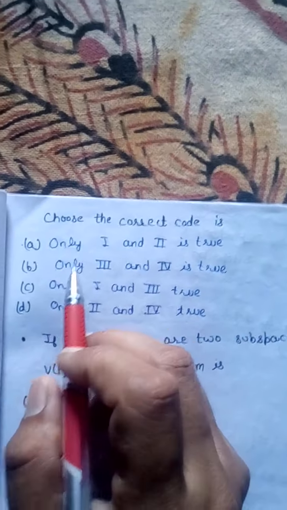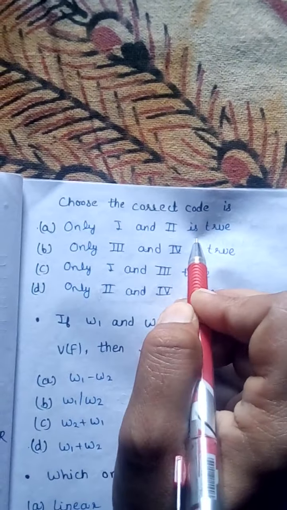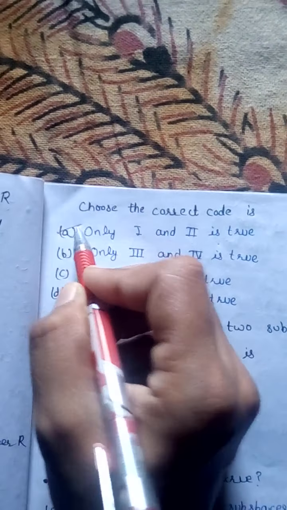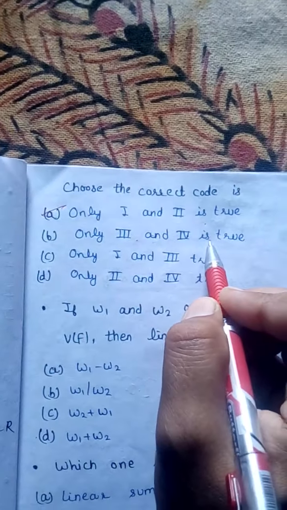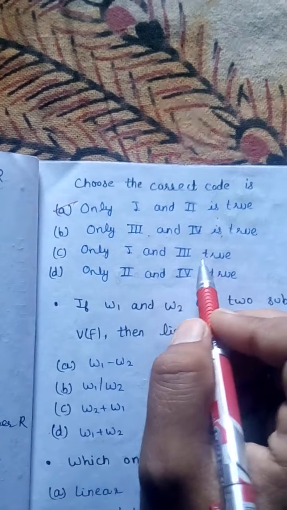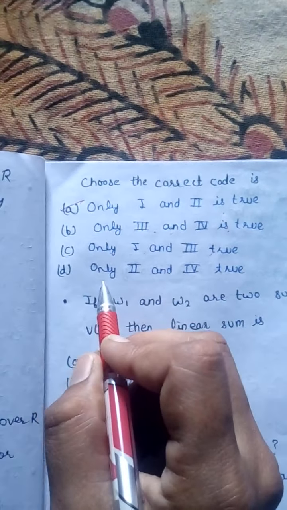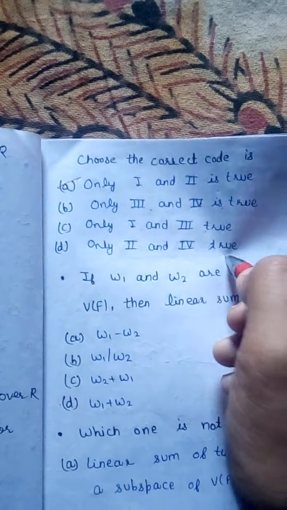Now we discuss the options. Choose the correct code. Only first and second are true. It is true. Only third and fourth are true. It is false. Only first and third are true. It is also false. Only second and fourth are true. It is also false.